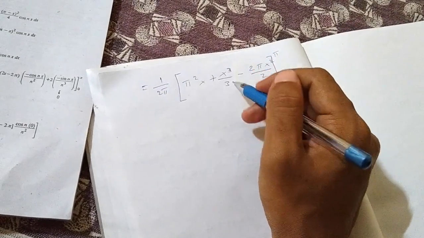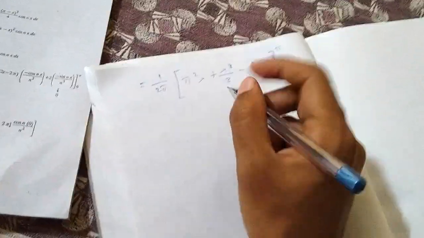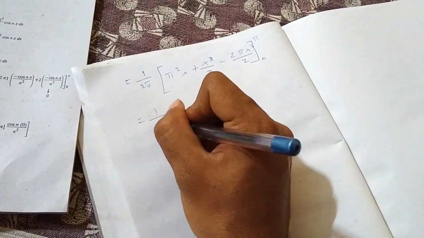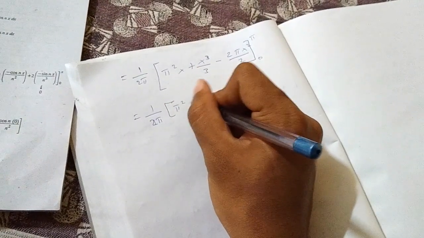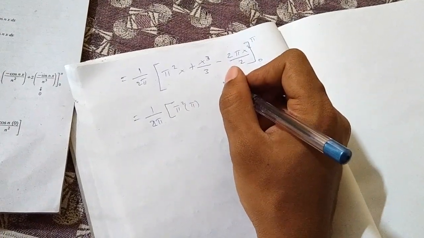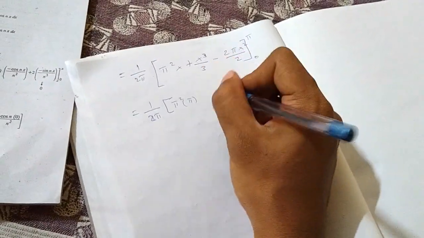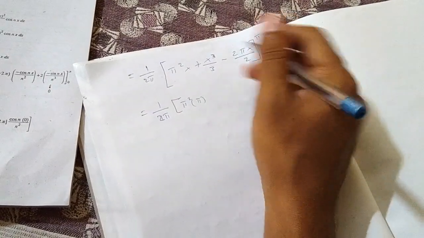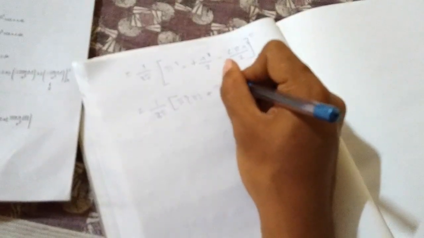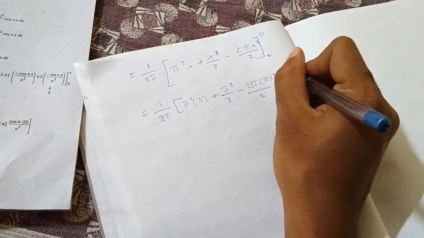The x has a power, and the same number divides the numerator. So we get 1 by 2 pi. Now we are applying the limits, so the upper limit minus the lower limit. We apply pi for x, and 0 for x. So we get pi cubed by 3 minus 2 pi squared by 2.